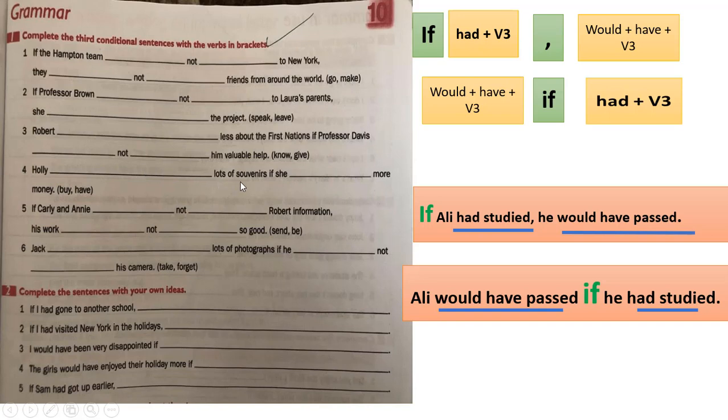B-O-U-G-H-T. Lots of souvenirs. If she have. Look here now. Have, we have to change have to past perfect. So we can add if she had and change have to had. If she had more money. Five. Now we start with if. If Carly and Annie had not sinned becomes sent. We changed to T. Sent.